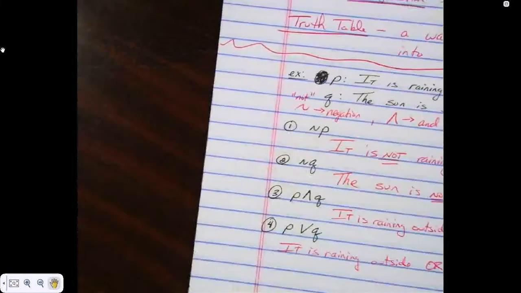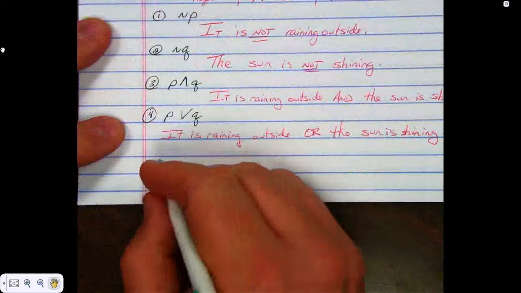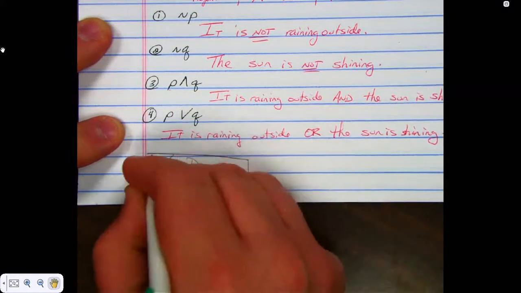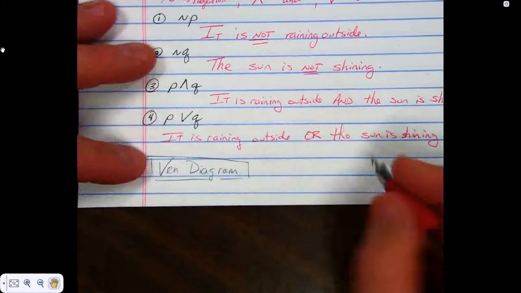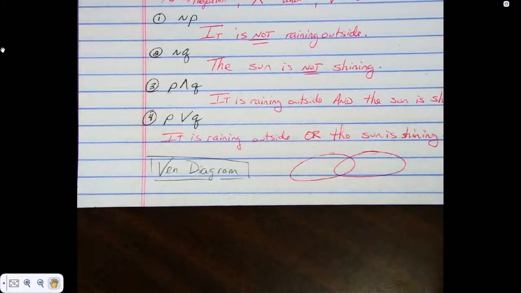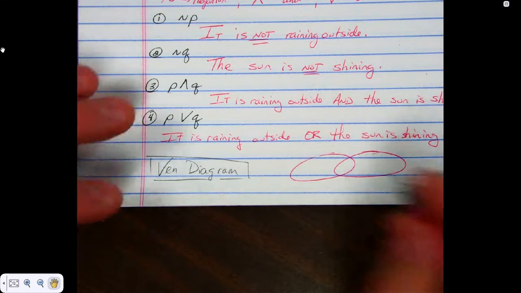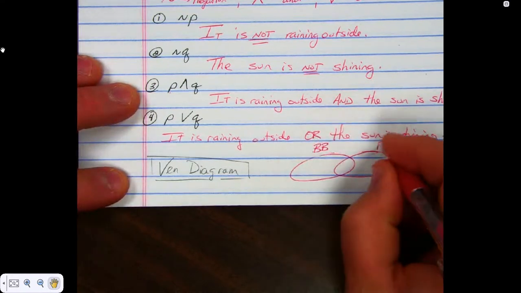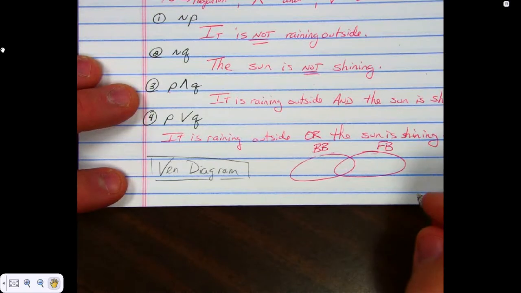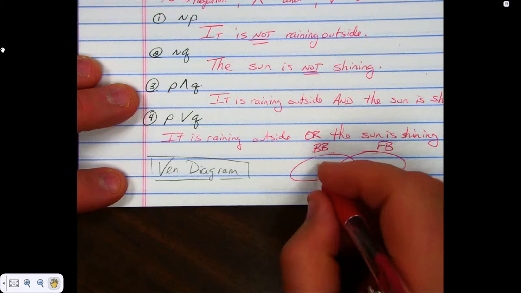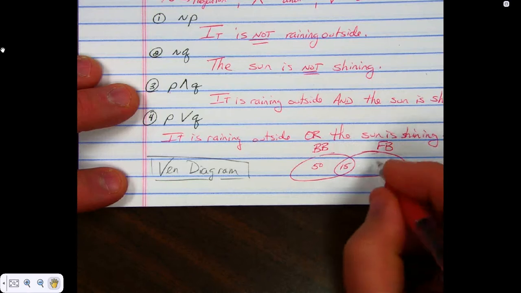Do you guys know what Venn diagrams are? Comparing things. A Venn diagram is simply you use a picture. Okay, I'll use baseball players for instance. Let's say we have, this is baseball players, these are football players. Okay? What if I said right here, there's 50, right here there's 15, and right here there's 100.